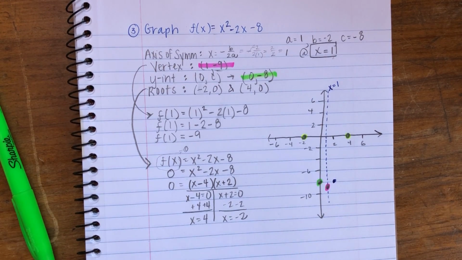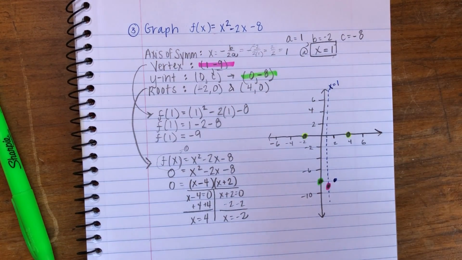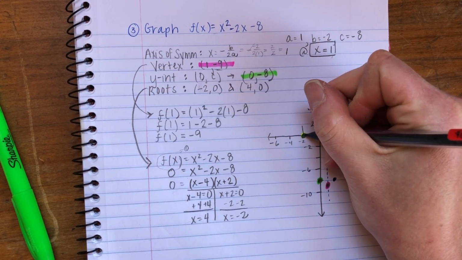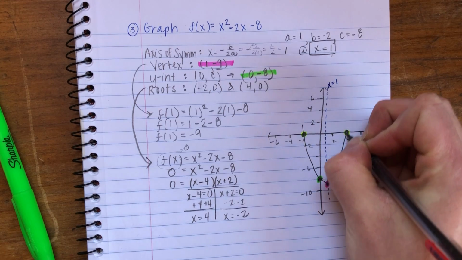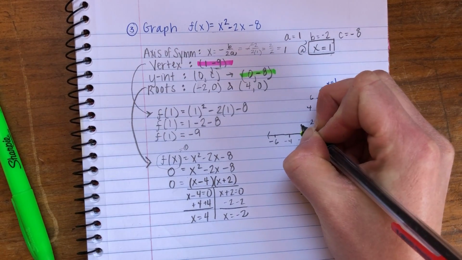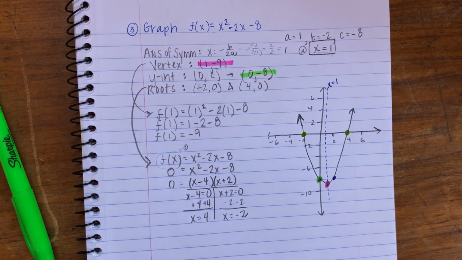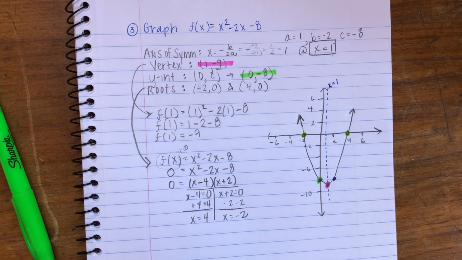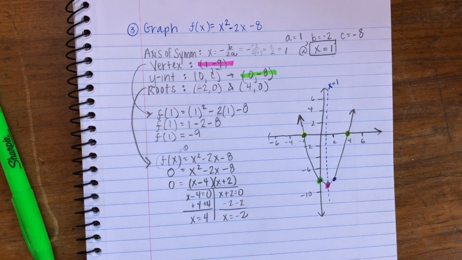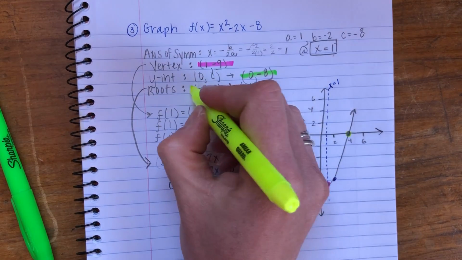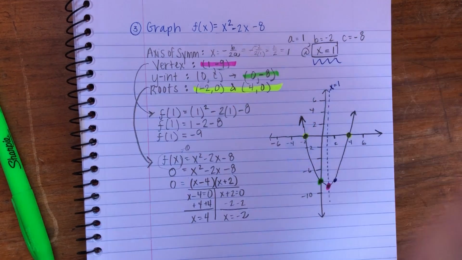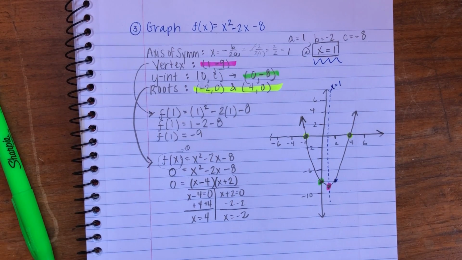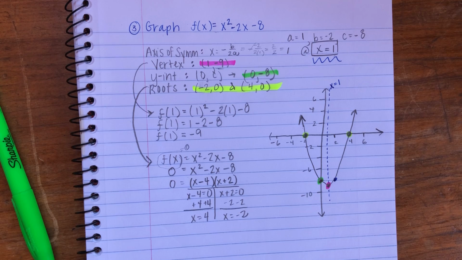And then we can go ahead and connect our points to create our quadratic. Make sure you have arrows on the end. That tells us that the quadratic goes on and on and on, and that your points are labeled either by highlighter, color-coded, pointed to, anything like that, just so I know what your work is and where I can see that work on your graph.